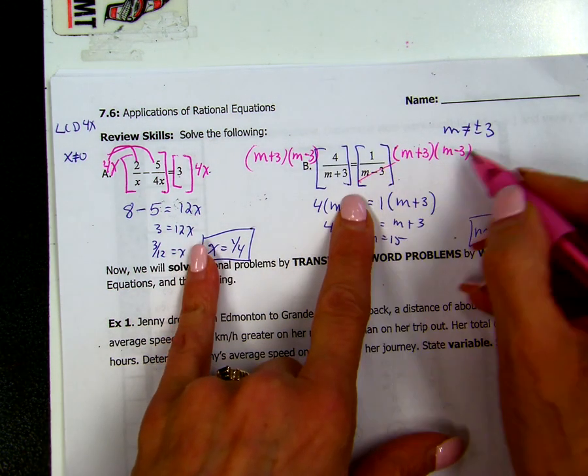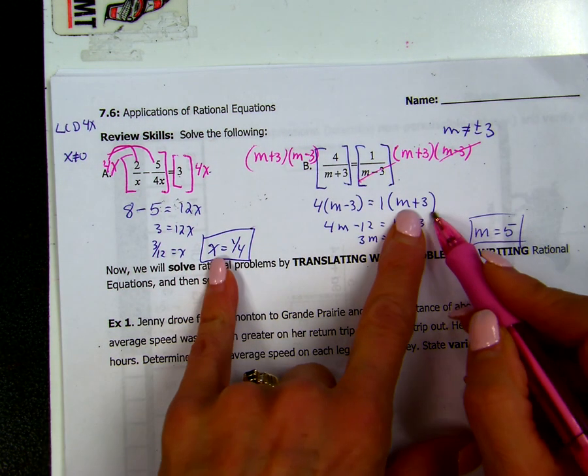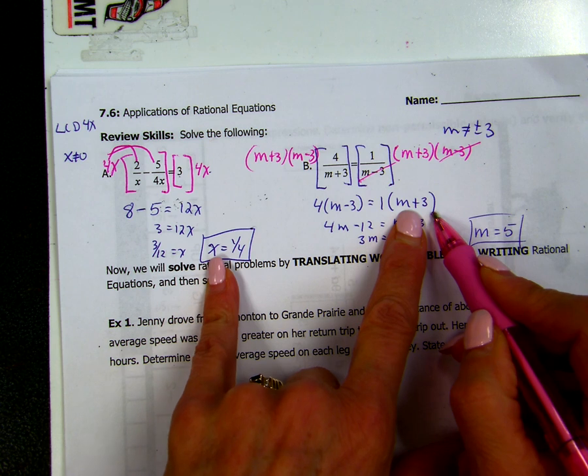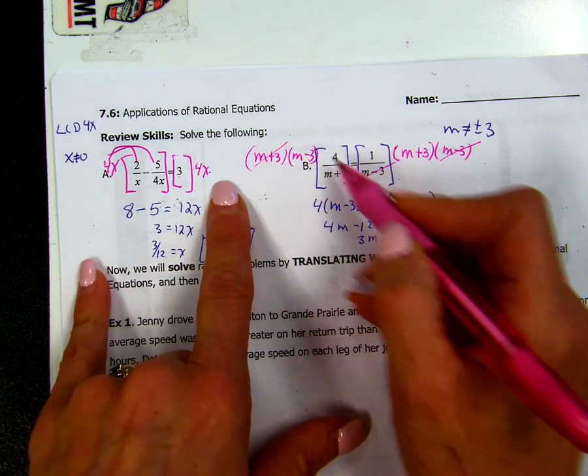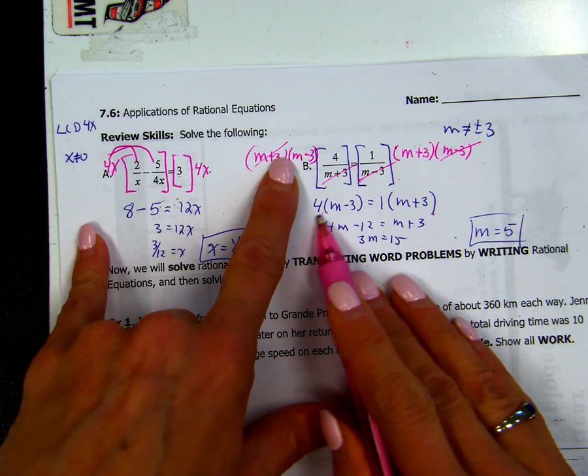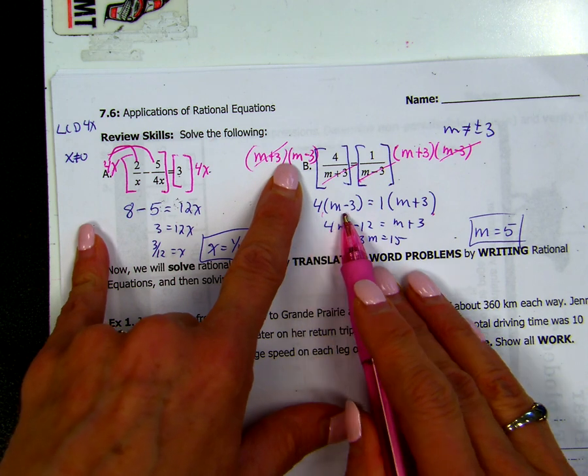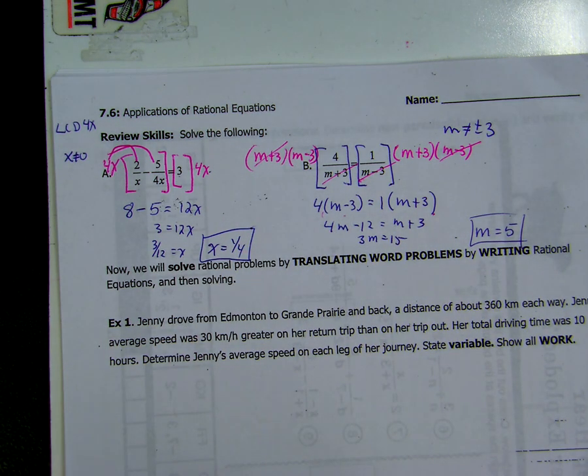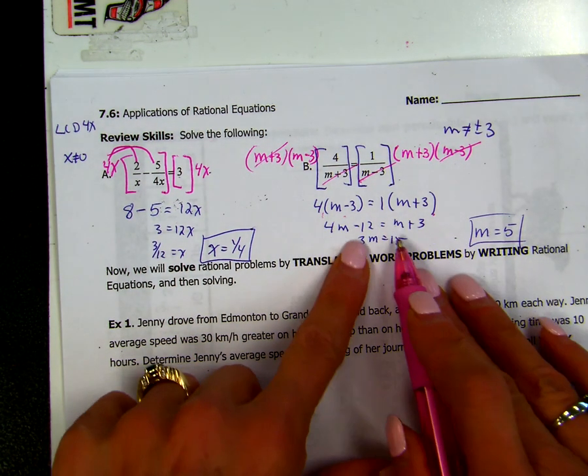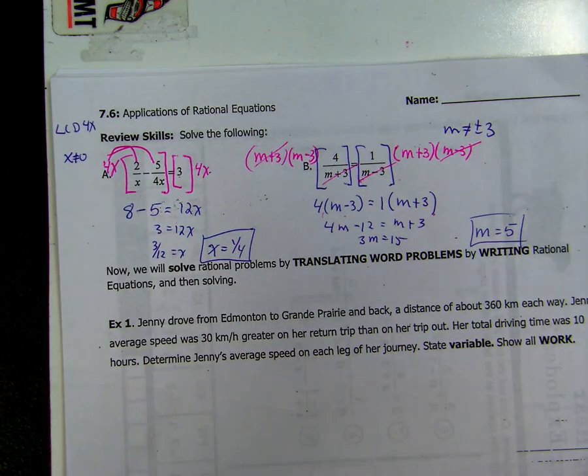And on this one, it's the m minus 3's that canceled, which is why I ended up with 1 times m plus 3. And on this side, the m plus 3's canceled, which is why I ended up with 4 times m minus 3. Okay? That's what I meant when I said cross multiply. And from there, I know that's easy. Expand, collect like terms, solve for m.